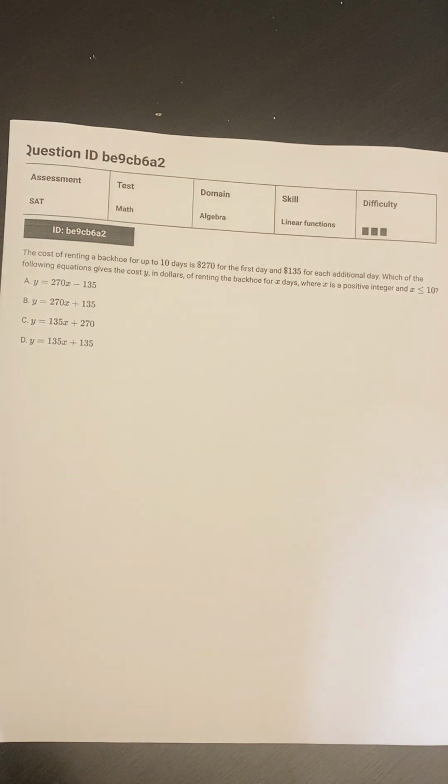The next question is, the cost of renting a backhoe for up to 10 days is $270 for the first day and $135 for each additional day. Which of the following equations gives the cost y in dollars of renting the backhoe for x days, where x is a positive integer and x is less than or equal to 10? So based on the information we're given, we have to find an equation. If we want to find an equation, first we need to find some points.